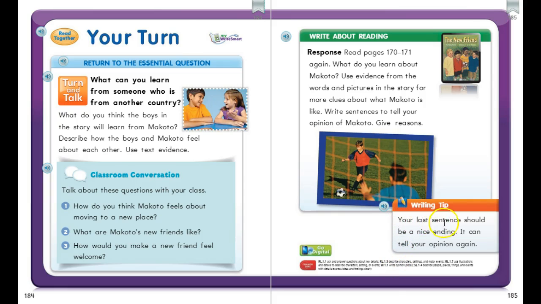Your writing tip is that your last sentence should be a nice ending. It can tell your opinion again. For instance, I think that Makoto is looking for a friend, and I think that he is a very nice boy. So I would have to give reasons from the story that tell me those things. And then in the end, I can restate my opinion.